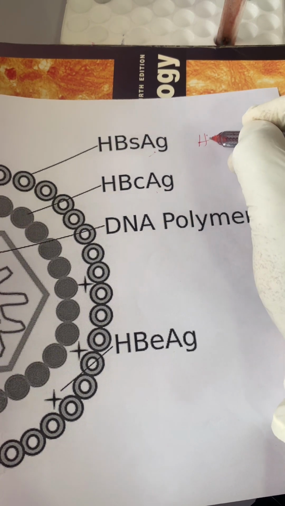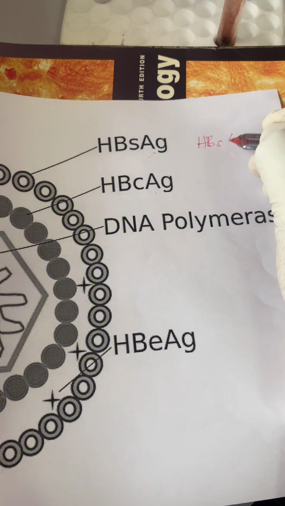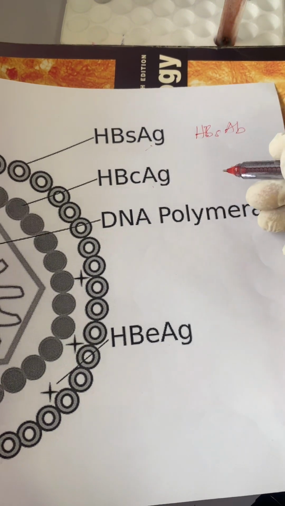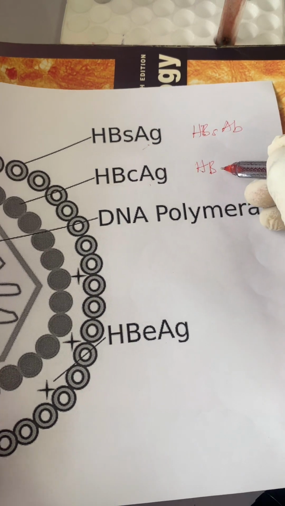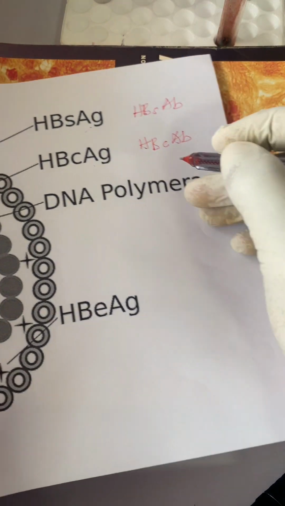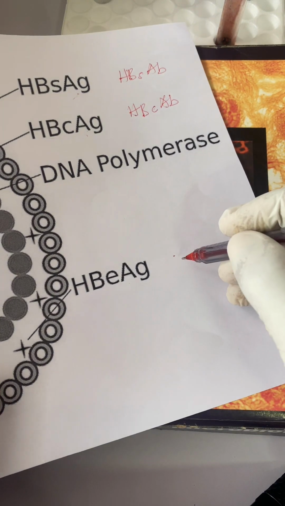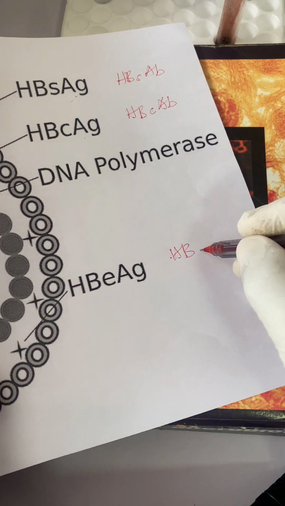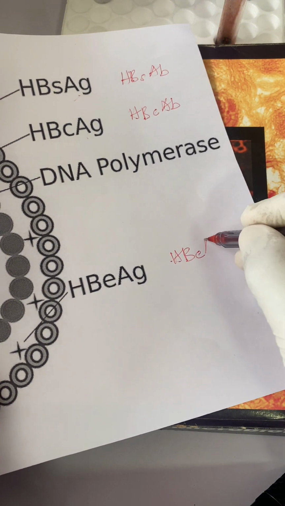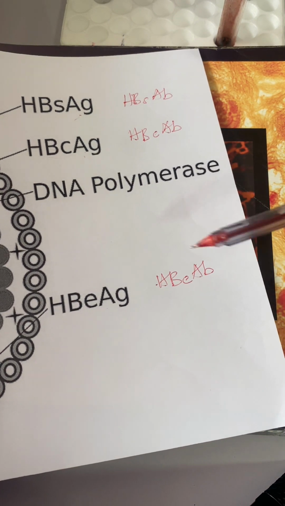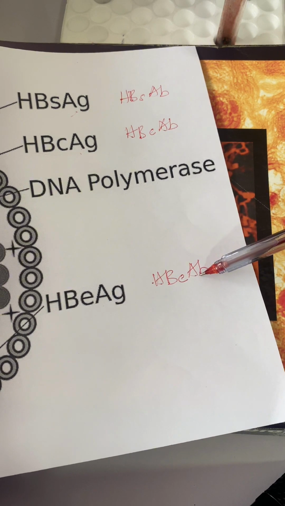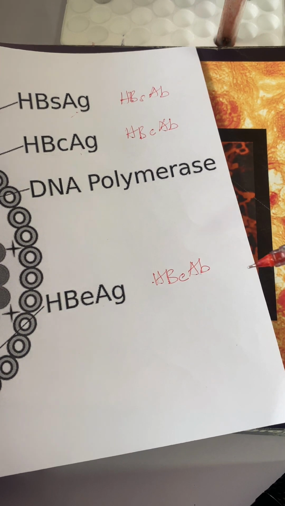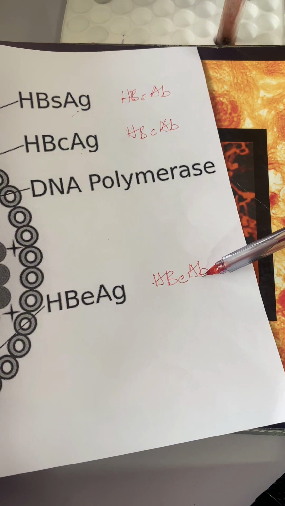Antibodies will be produced against the surface antigen by the immune system. So that will be the hepatitis B surface antibody. Then we also have antibodies against the core antigen. So that will be hepatitis B core antibody. And then finally, antibodies against the envelope antigen. So hepatitis B envelope antibody. When the virus is replicating, the envelope antibody will be produced.